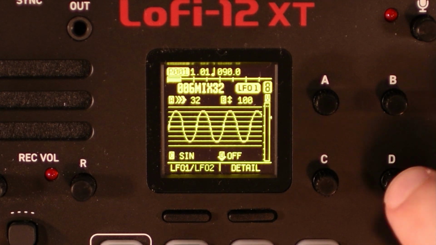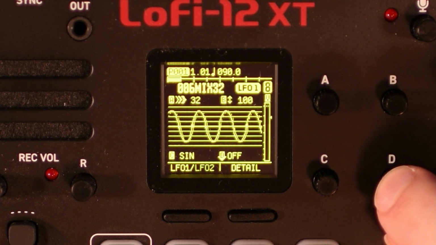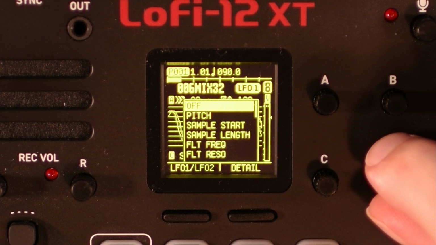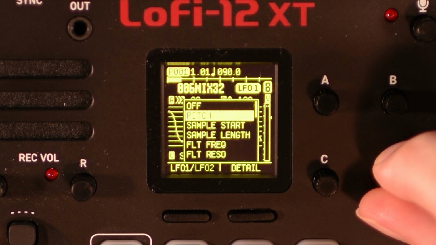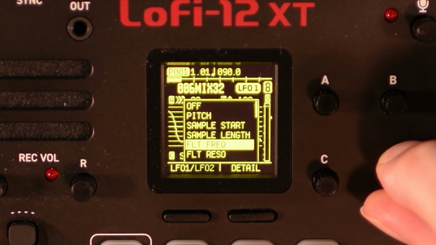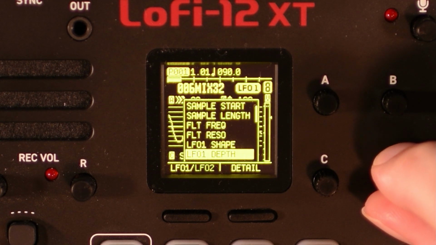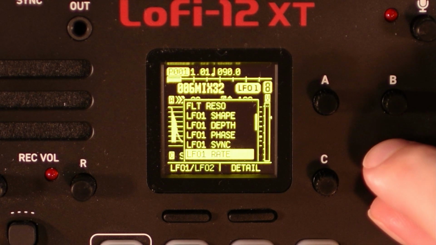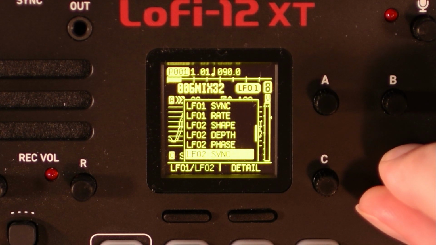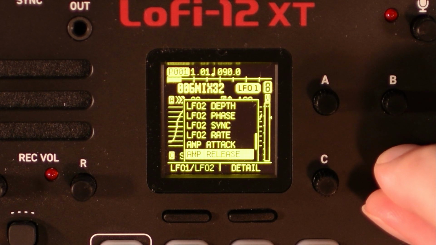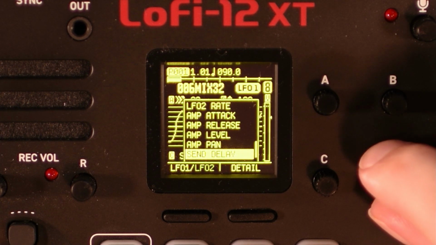The D knob has two functions. The first you activate by pressing the knob down, which allows you to select the target of the modulation. Or in other words, what parameter will be changed by the wave shape type according to the selections you made previously. There are a lot of options here, so in the second half of this video, I'll go over some use cases to help conceptualize what you can do with these.